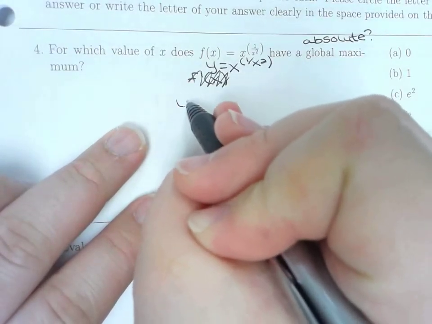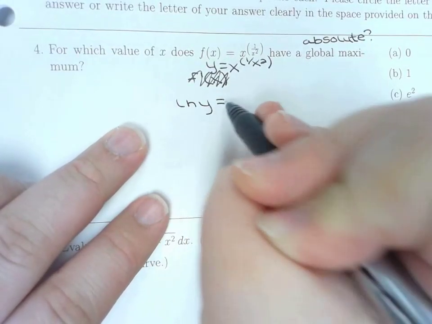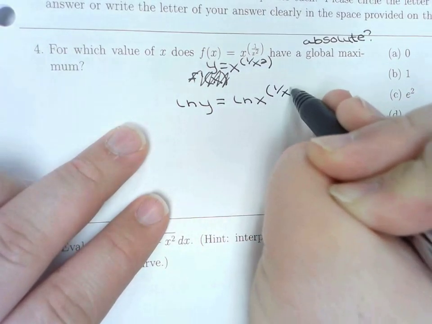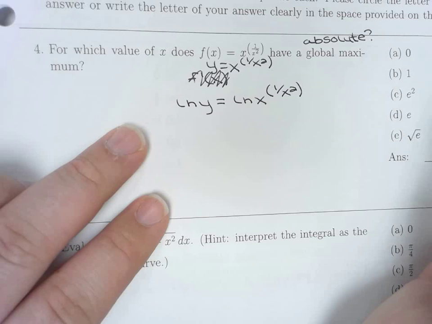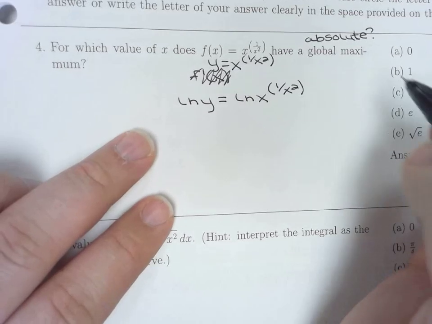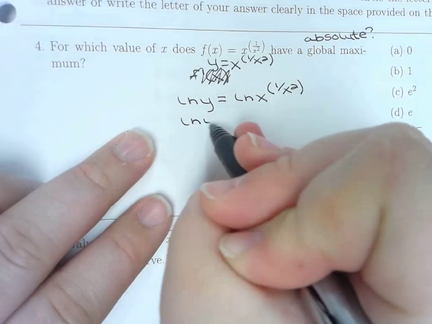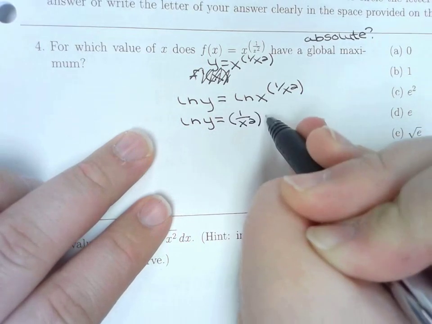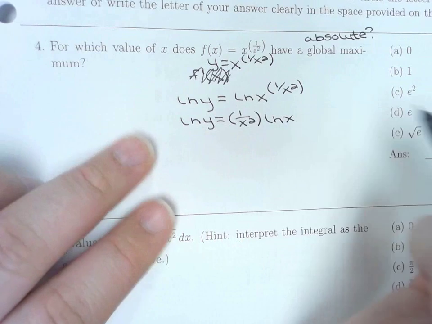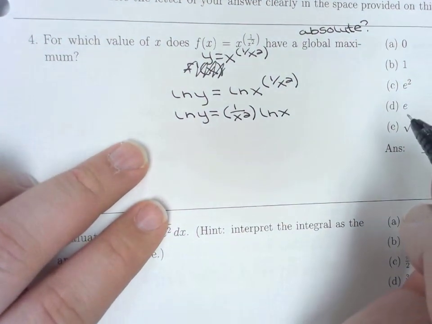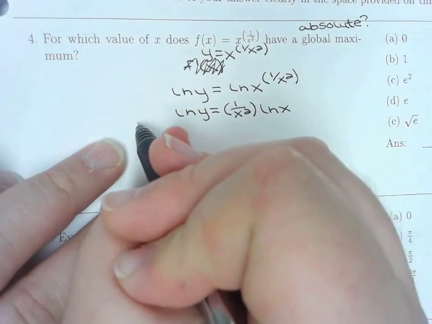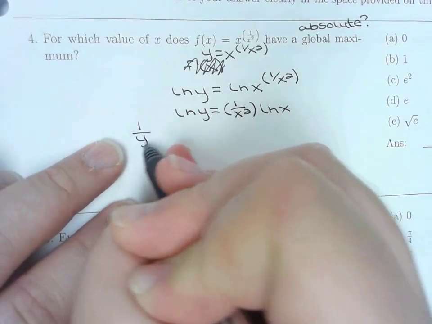So ln of y equals ln of x to the 1 over x squared power. Ln will allow me to do what? Bring that out front. Bring the 1 over x squared out front, because it's an exponent. Derivative, left side will be what? 1 over y, y prime.